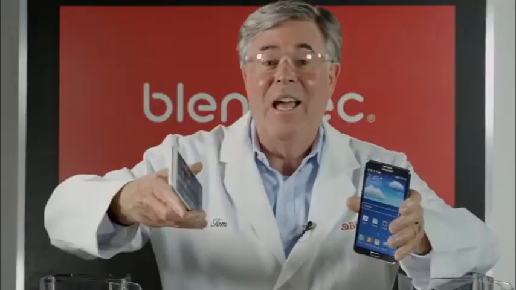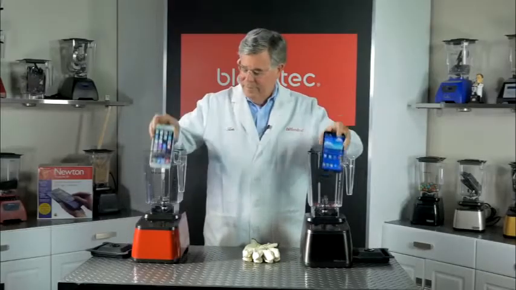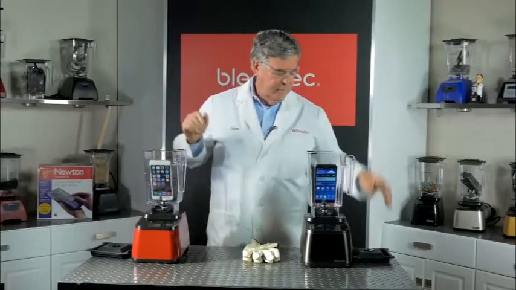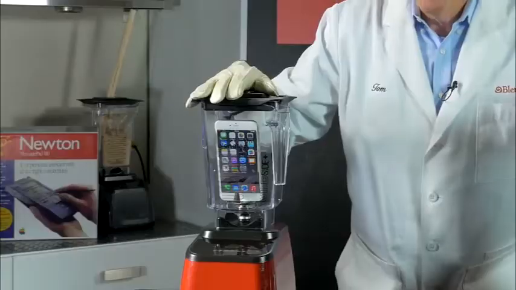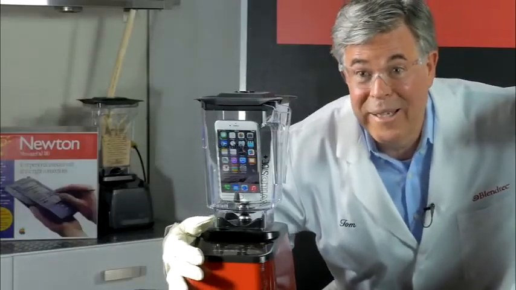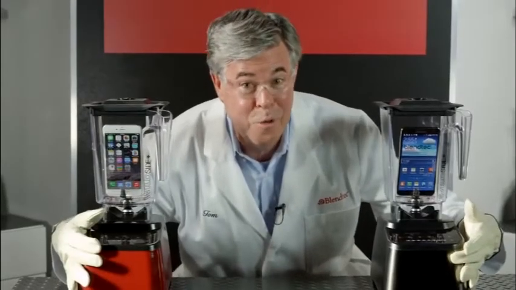Ah, the iPhone 6 Plus. I think I'll press the Newton button. And over here, I think I'll press the Who's Copying Who button.